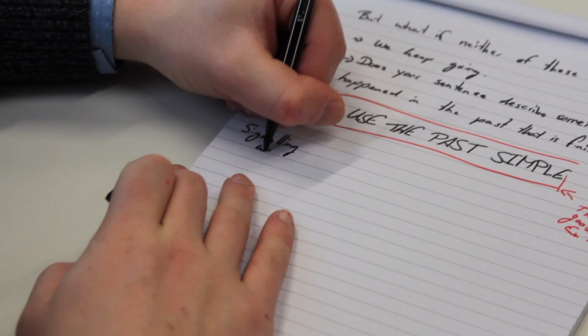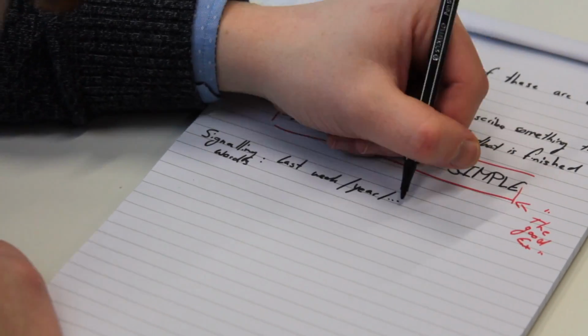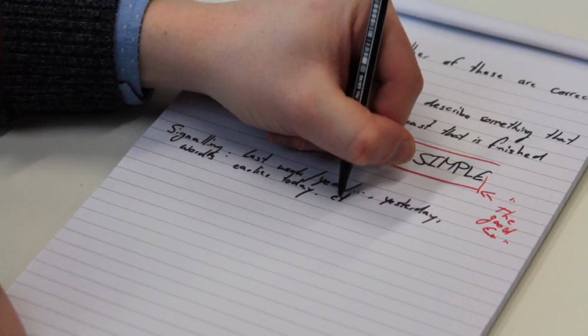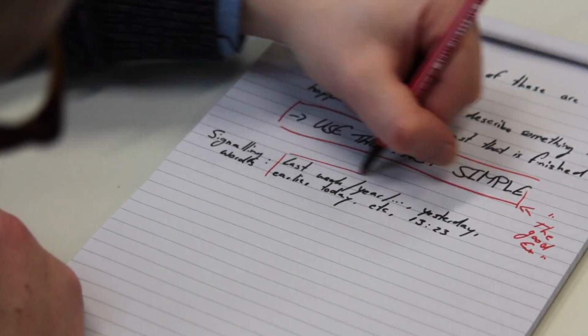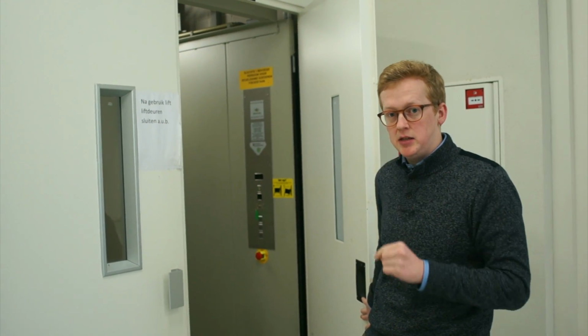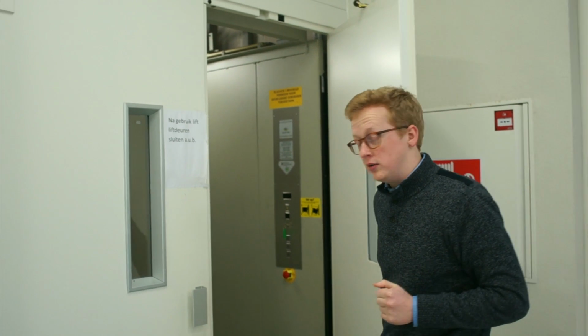Signaling words, right? Signaling words are things like last week, 20 past 2, yesterday. Yeah? Things happened in the past and they stayed in the past. How you make them? Well, you take the verb and you add ed, or if it's an irregular verb, you use its own form.